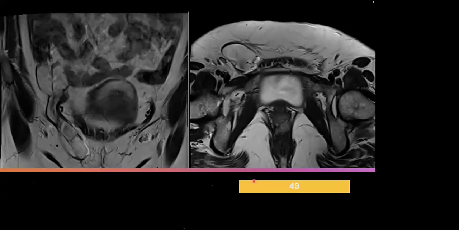What do you think? Yeah, it's a female now. Yeah, it's a hernia, but is it extending up into the pelvis? Up to the pelvis?